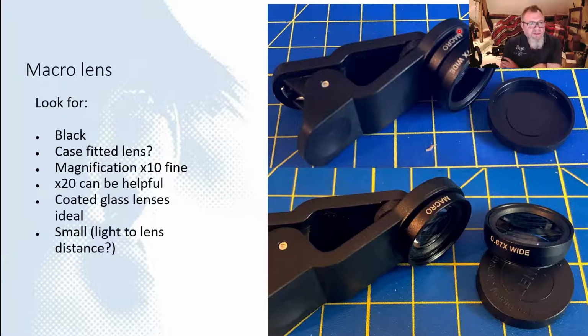When you go to get your macro lens, if you want a black one by choice, there will of course be fewer reflections. You can get them built into the case, which is very useful. Times 10 magnification is fine for most things. Times 20 can be useful, but at times 20 you get such a narrow depth of field it can be quite hard to use. If you've got a coated glass lens, that also means you'll get fewer reflections, and you want a nice small lens if you can, so that you can still use the camera light.